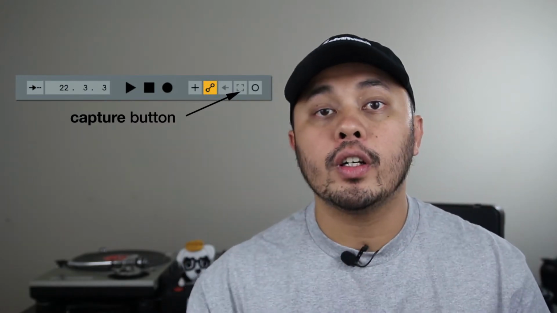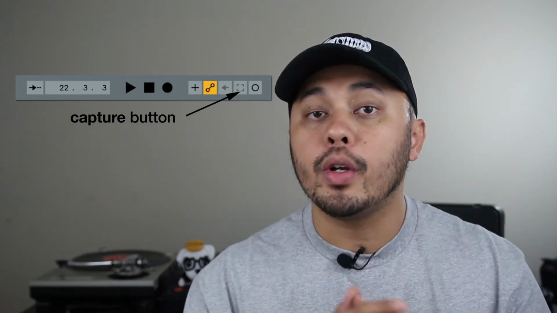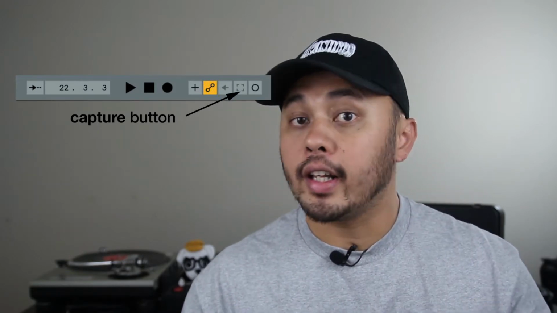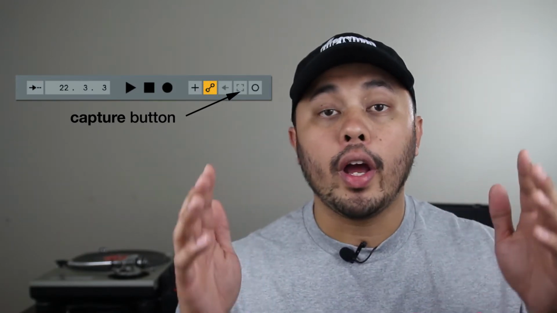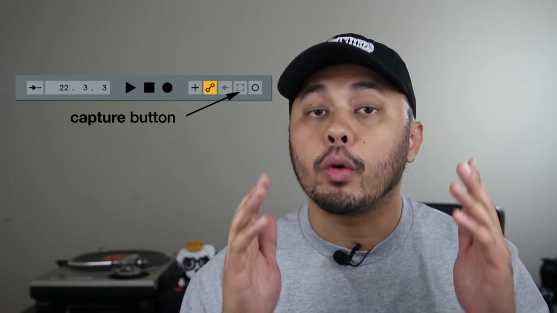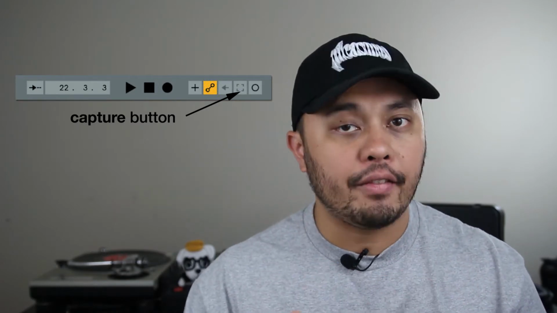But with this new feature, Ableton Live will be consistently recording in the background without you even having to hit record. So once you find one of those happy accidents, you just go ahead and click that button at the top and it'll show you exactly what you did over the span of a certain amount of bars. So you can record those happy accidents as soon as you do them without actually having to hit record.